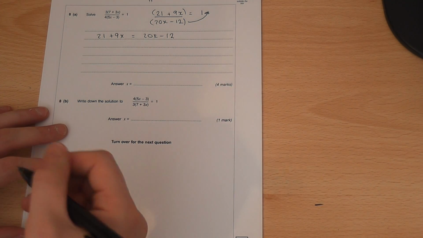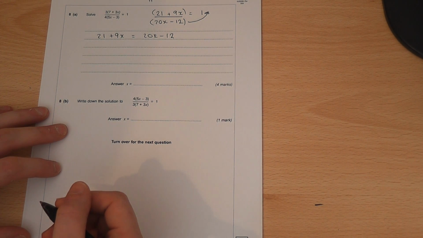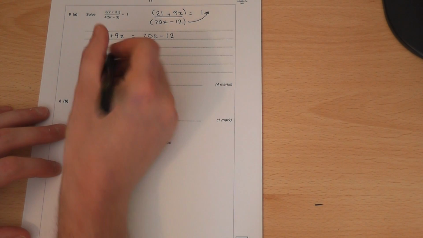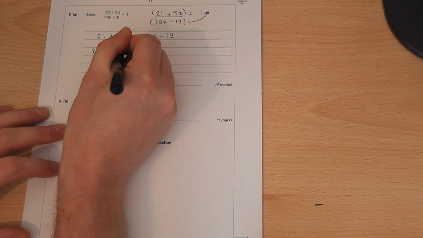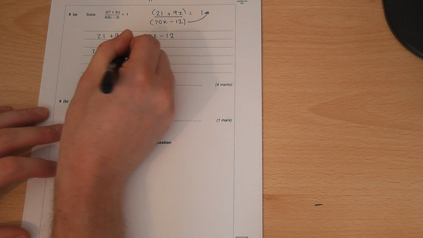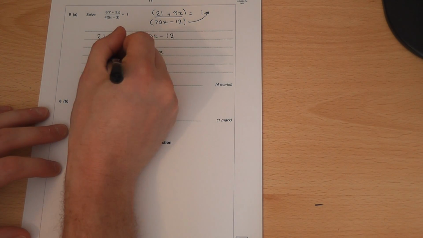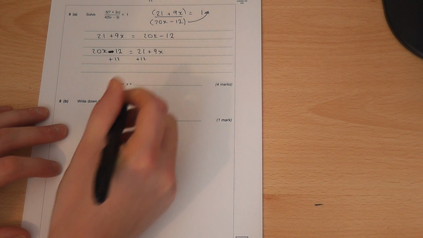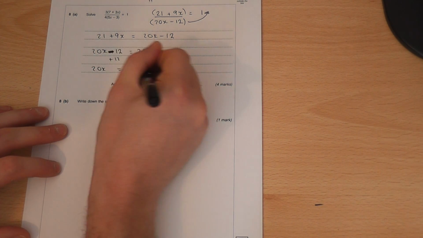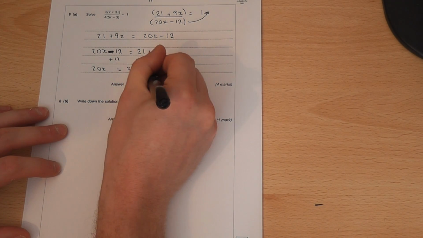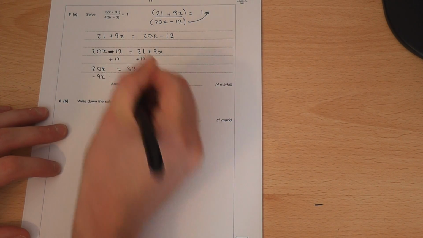We then just have to solve the equation. Now, to avoid any sort of negatives, I'm going to write the side with a large number of x on the left-hand side. So this is just rewriting the equation. I then add 12 to both sides. So 20x equals 33 plus 9x. I then take 9x from both sides.